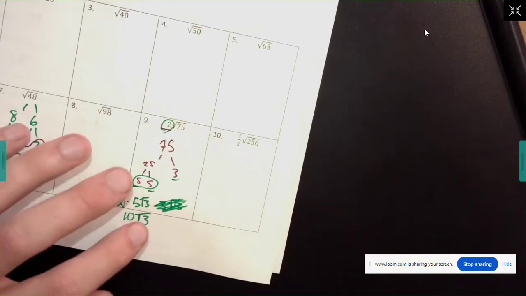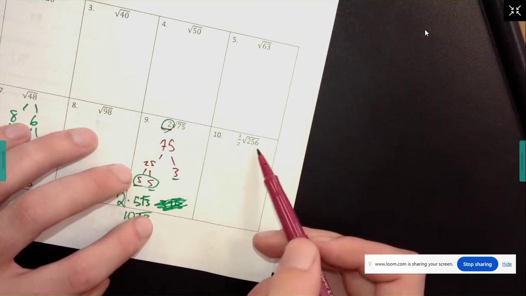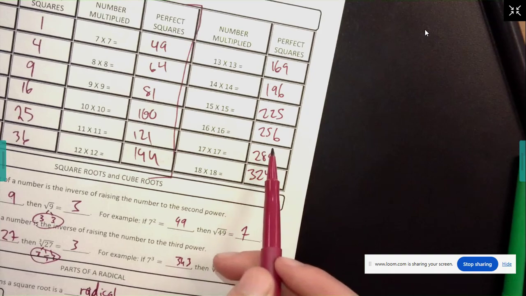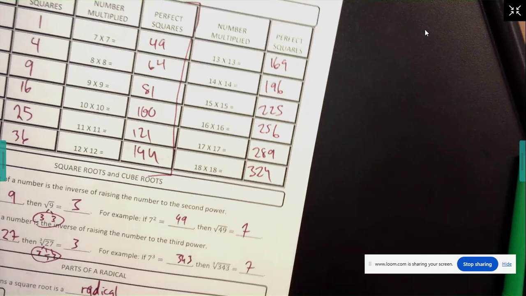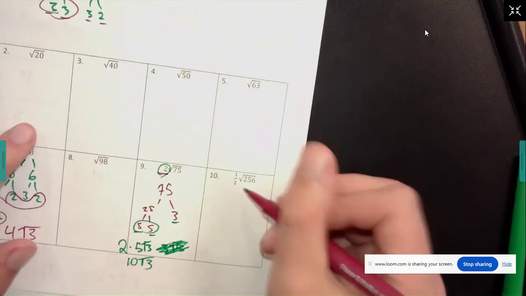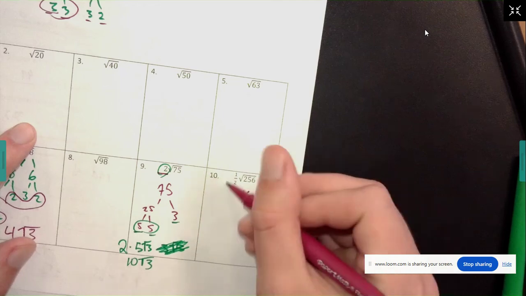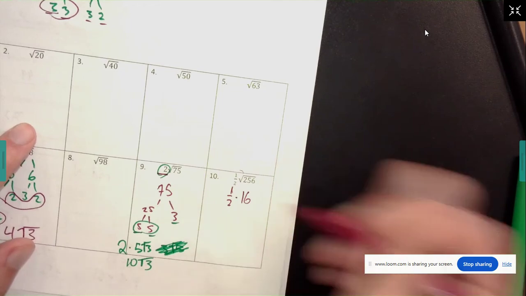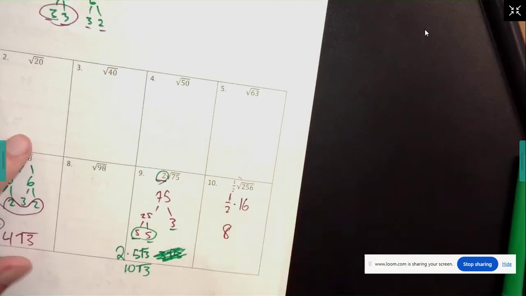I'm going to do 10. So 256. Oh, man, I don't know. What times what gives me 256? Check it out. 256. 16 times 16. So the square root of 256 is 16. And this 1/2 is the coefficient I'm multiplying by. So what's 1/2 times 16? That gives me 8. That's my answer for that one.